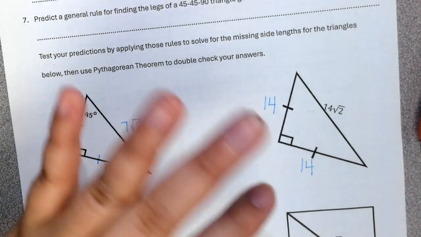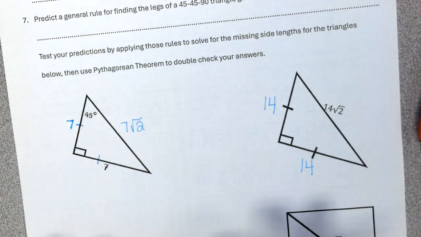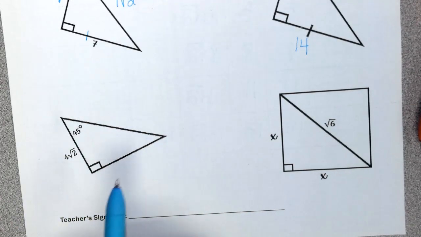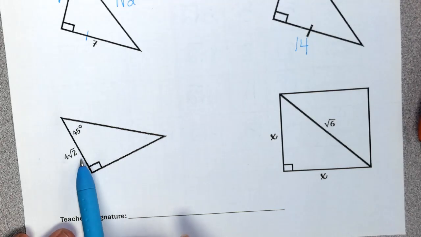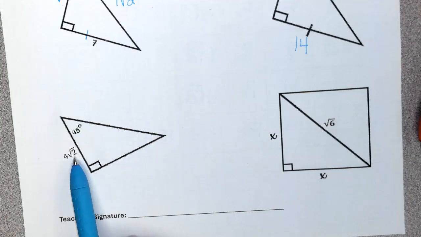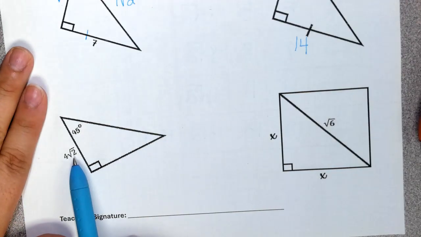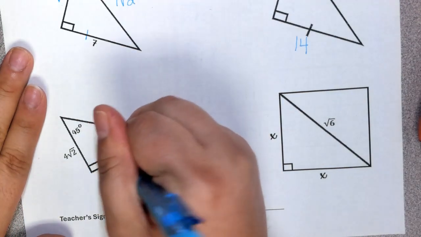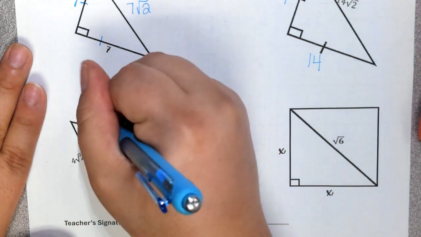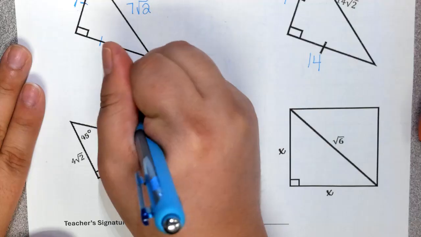Now, that's the basics. Is it always going to be that easy? Look at this one. What do I know? What do you know about 4 square root of 2? Wouldn't it just be 4? No, wait. If this leg is 4 root 2, what else do I know? The other one would be 4 root 2. But what would the hypotenuse be? 4 root 2 root 2.